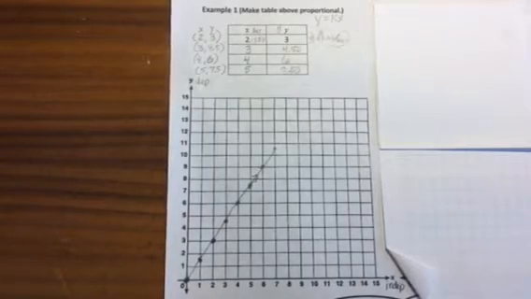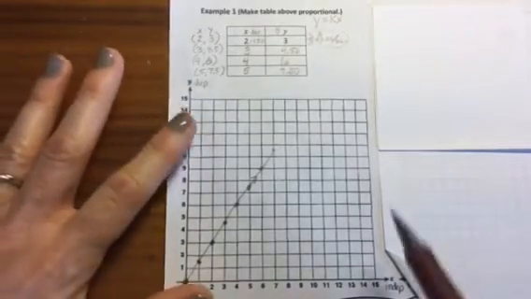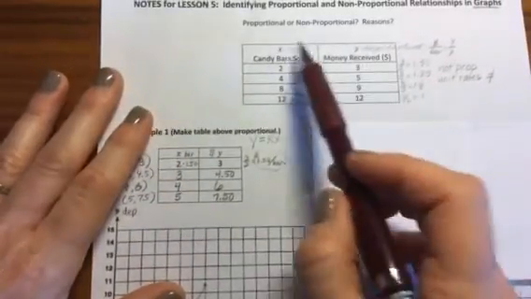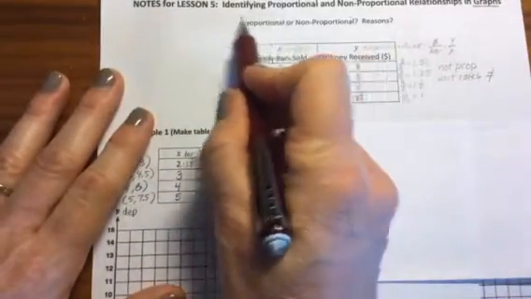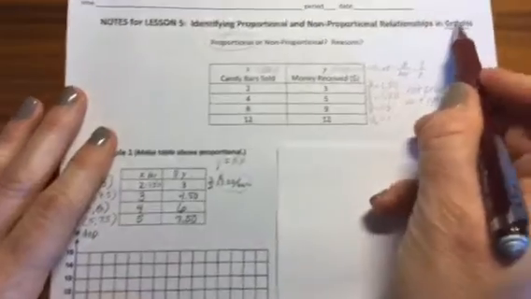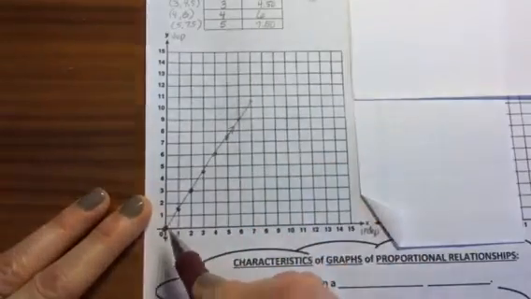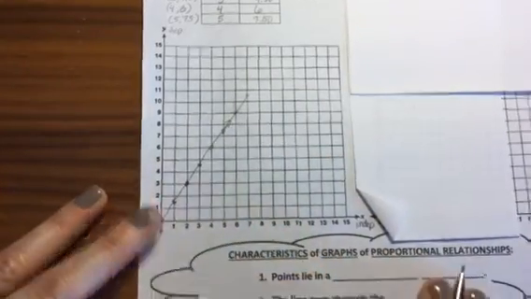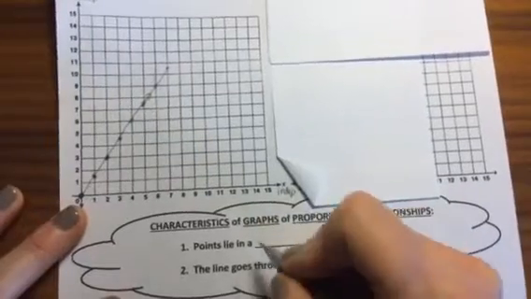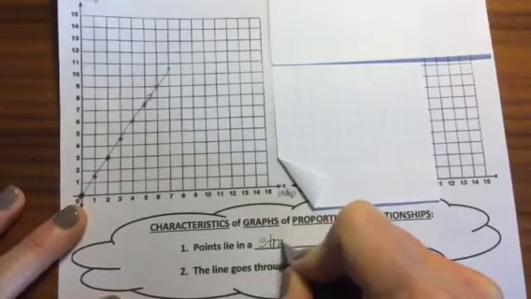But it is a straight line. And so what we find out is that if we have a proportional relationship in a graph, it's always going to be a straight line, and it's always going to pass through the origin. So points lie in a straight line.